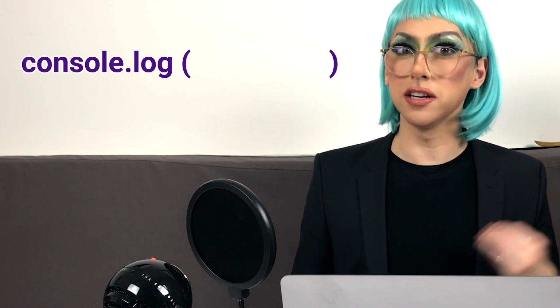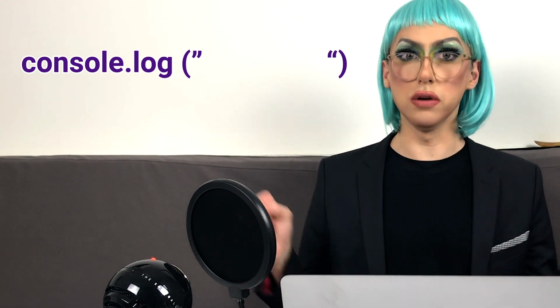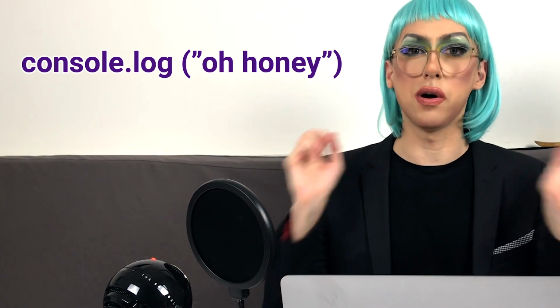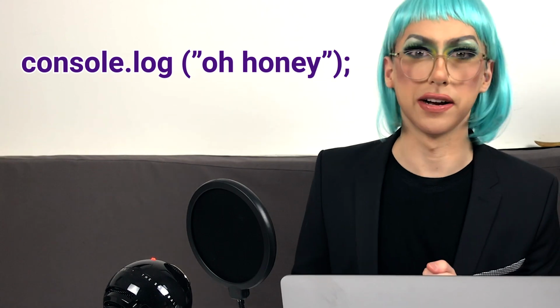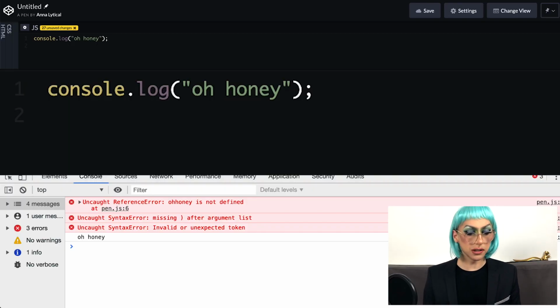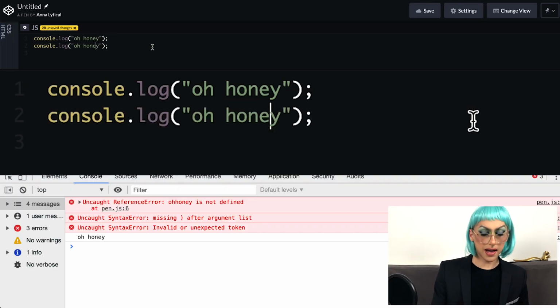So to just review it quickly, console.log is the name of a function. We're calling it because we have an opening and closing parentheses right after it. In those parentheses, we have a set of quotes, which surround all the text we want to get outputted. Then the cherry on top of this line of code is just a semicolon. So if we want to output more oh honeys, we can just copy it down, add a bunch of Ys.